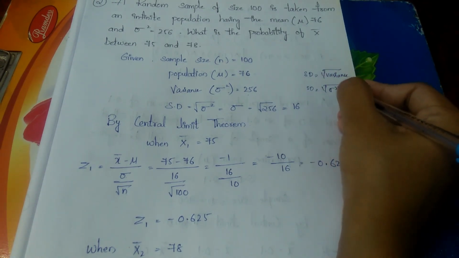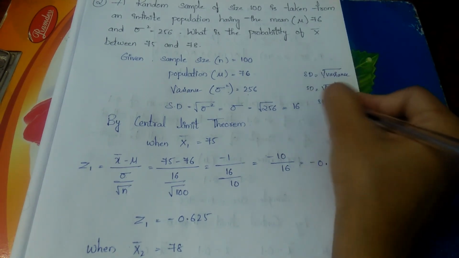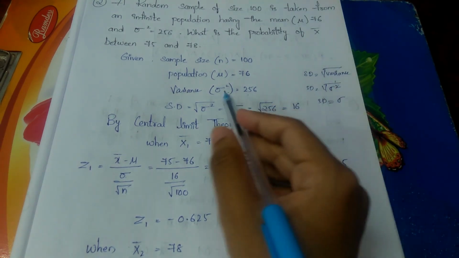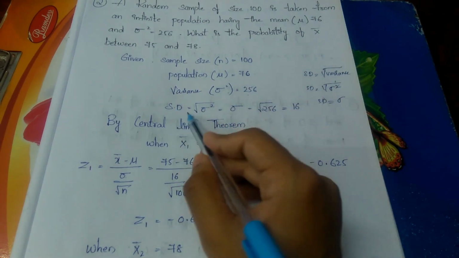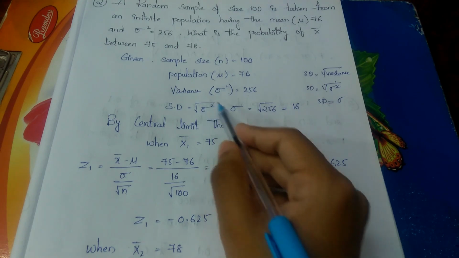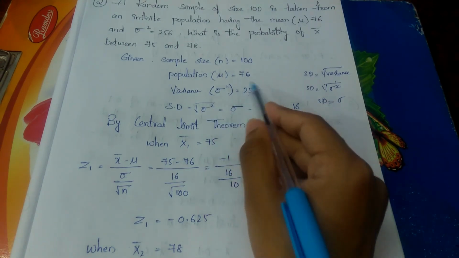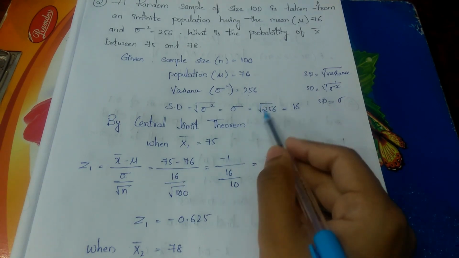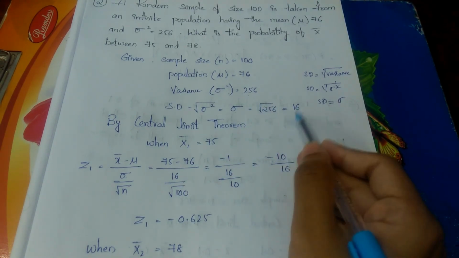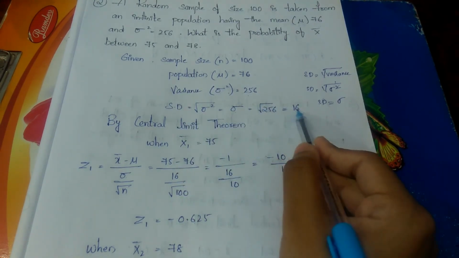So when I take the square root of this, square and root will get cancelled. So standard deviation becomes sigma. The standard deviation is equal to root of sigma square, which equals sigma. You just have to take the square root of the variance value. So square root of 256 is 16. So standard deviation sigma is equal to 16.